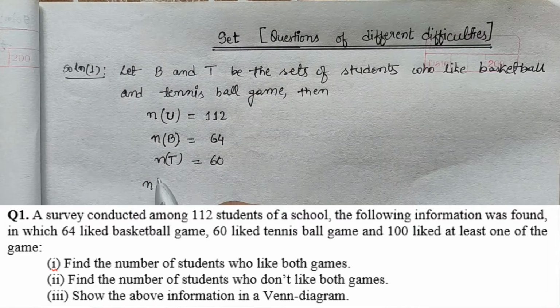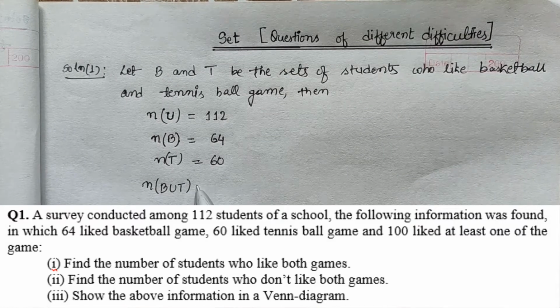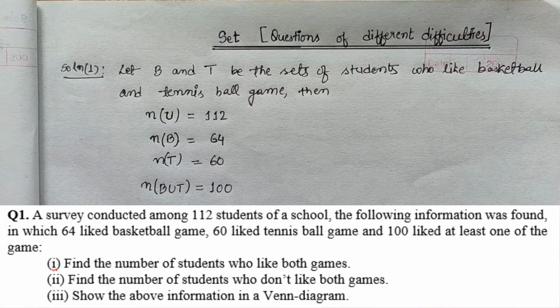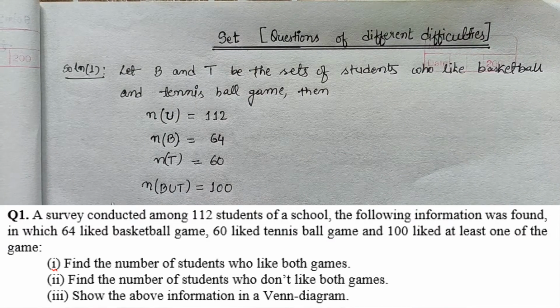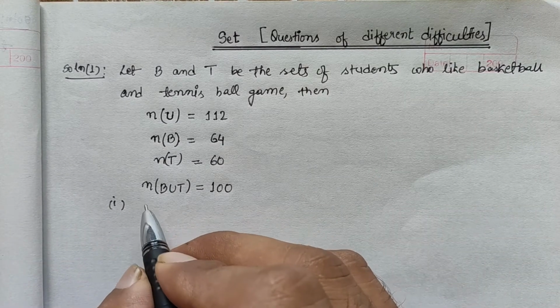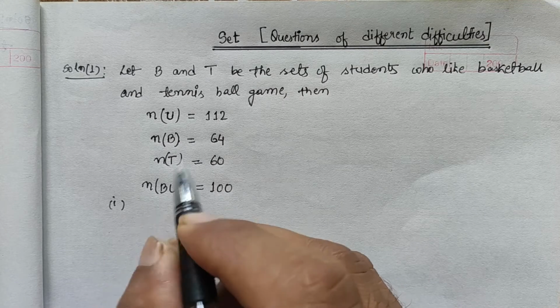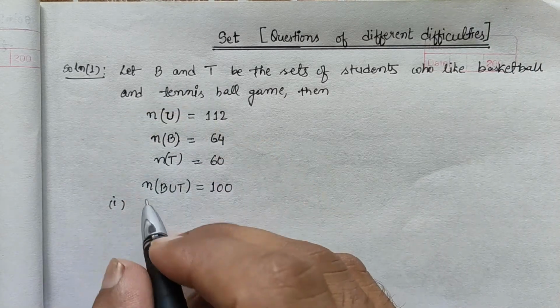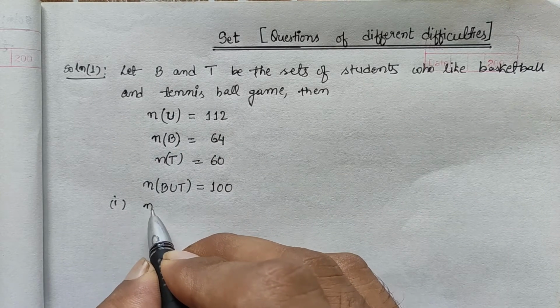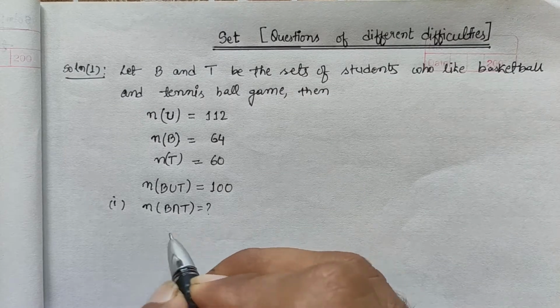So B union T is given, which is 100. After the given, the question has to find the first part and the second part. It says to find who like both games. Both games means you have to find the intersection of basketball and tennis ball. So B intersection T equal to what?